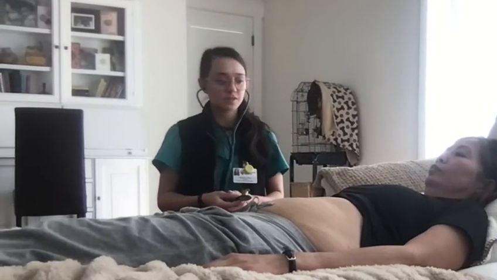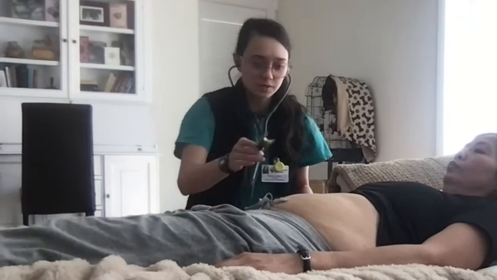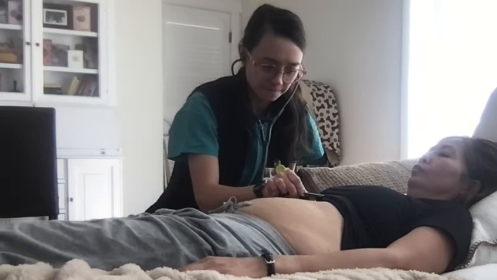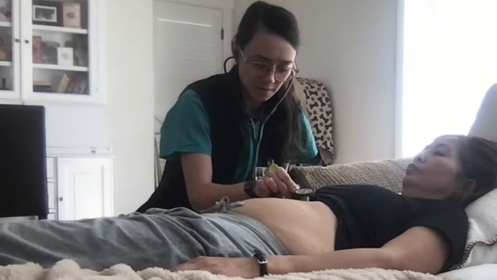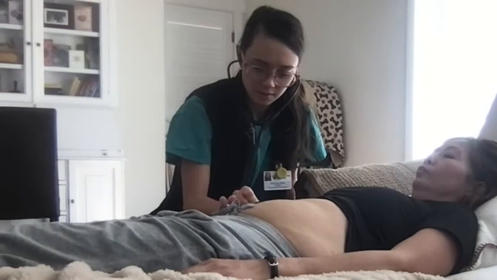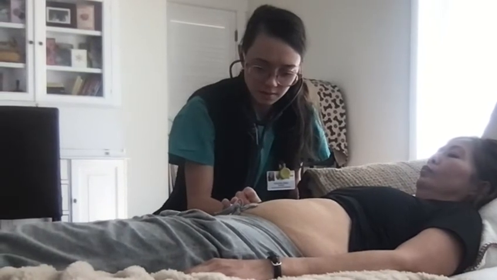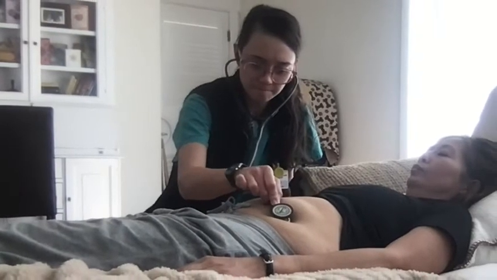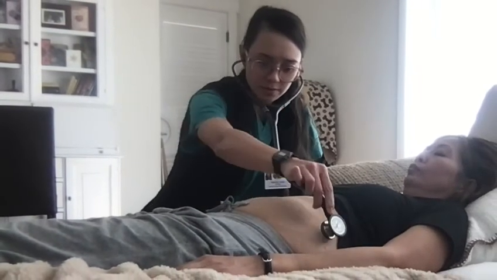Next, I'm going to listen for some vascular sounds. So aortic, right above the umbilicus here, which splits off into the iliac. Renal.